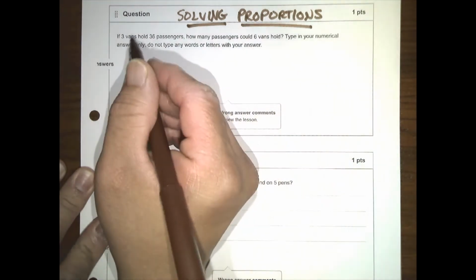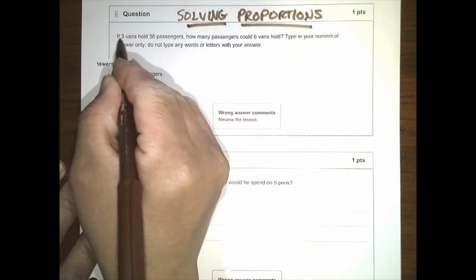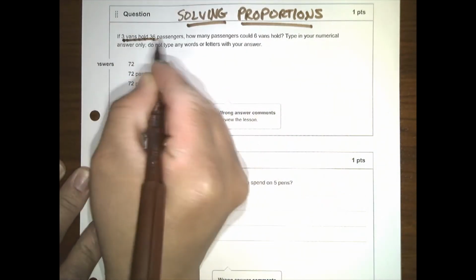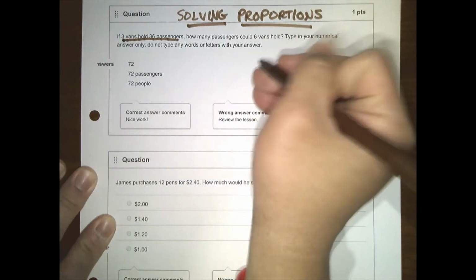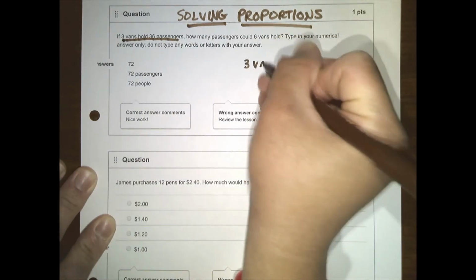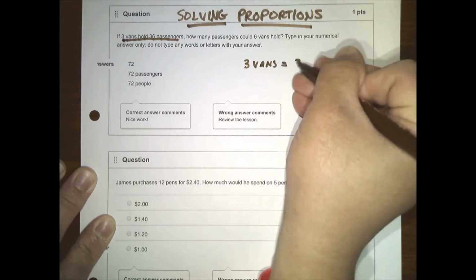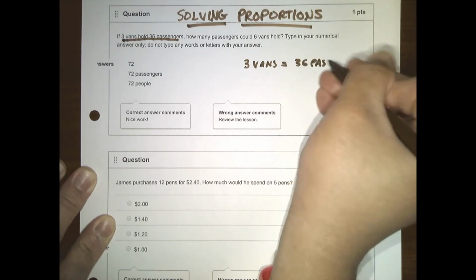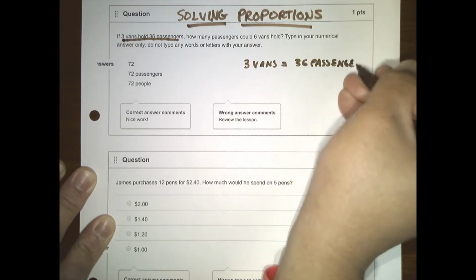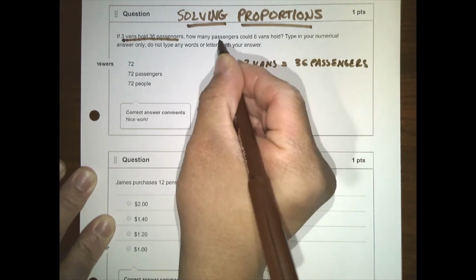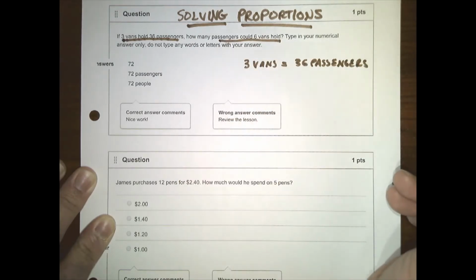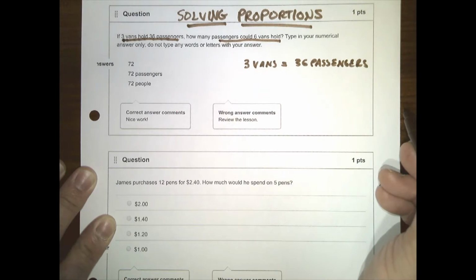So here's our first proportion to solve. If 3 vans hold 36 passengers, I'm going to set this up like this: 3 vans equals 36 passengers. How many passengers could 6 vans hold? I need to make sure that the units line up with each other.